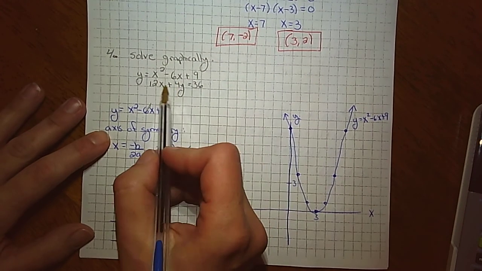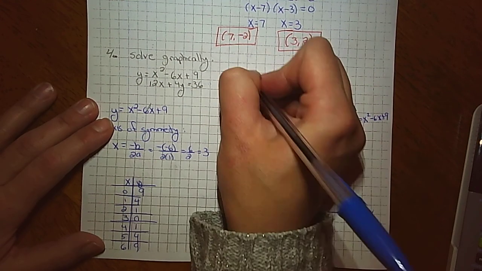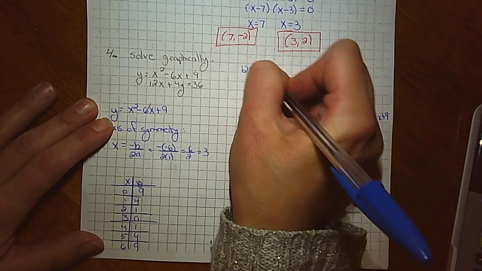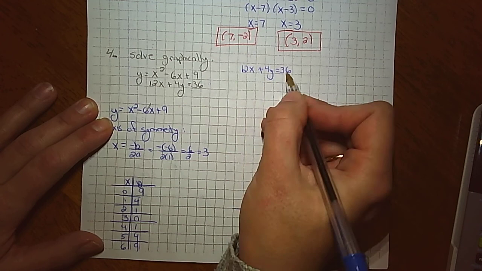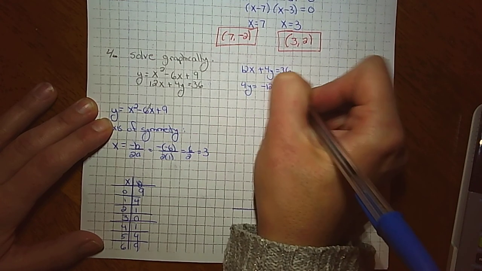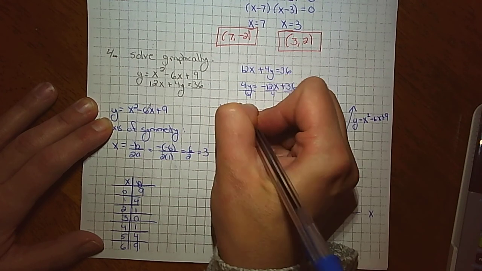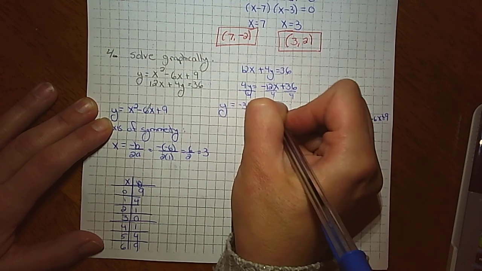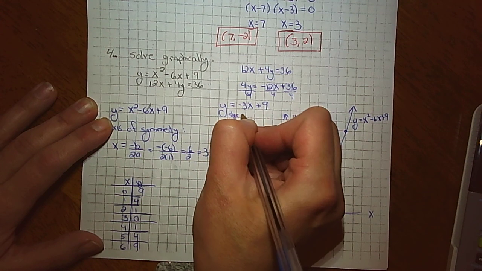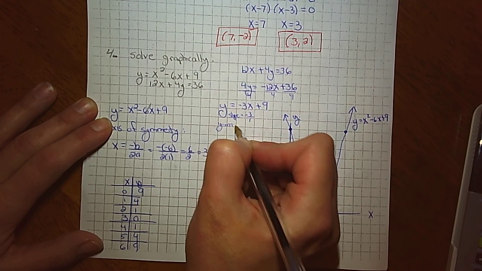Got to do this guy. Notice the lack of anything squared. This is another linear equation. So I'll probably put the work here. We have 12x plus 4y equals 36. I'm going to subtract the 12x over. So it's negative 12x plus 36. Divide everything by 4. So we got y equals negative 3x plus 9. So my slope is negative 3 over 1. And my y-intercept equals 9 there.